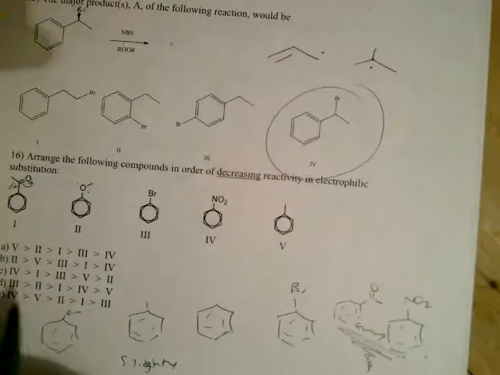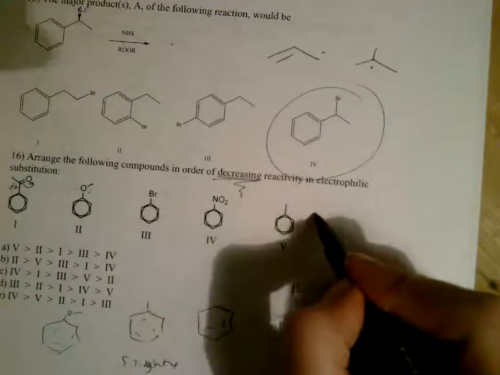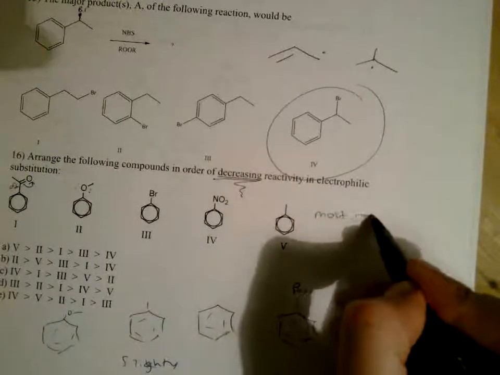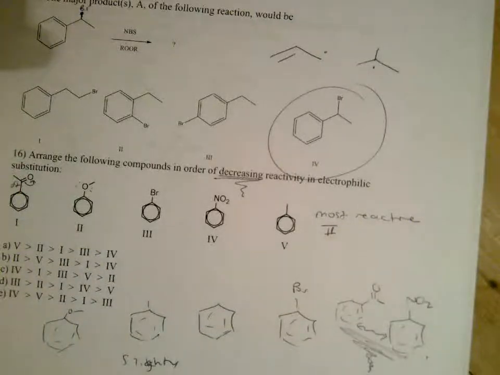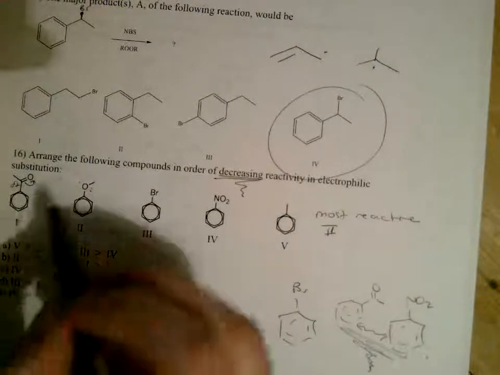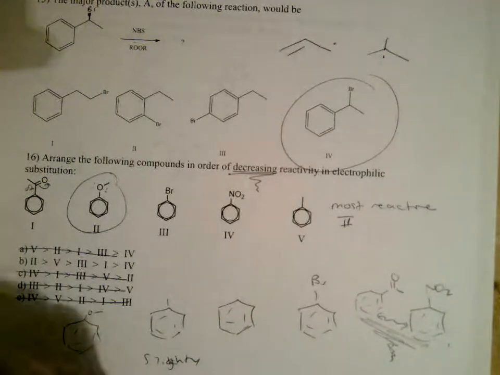Now let's look at our answer choices. Are there any we can eliminate right away? Well, we're going in order of decreasing reactivity, so the most reactive needs to come first, and that's going to be the one that has the most electrons donated to it. Because these are the attacking groups, they're going to be the most reactive when they have more electrons. So that is answer choice 2. So I'm going to eliminate any that don't start with the most reactive. Boom, and I've got my right answer.